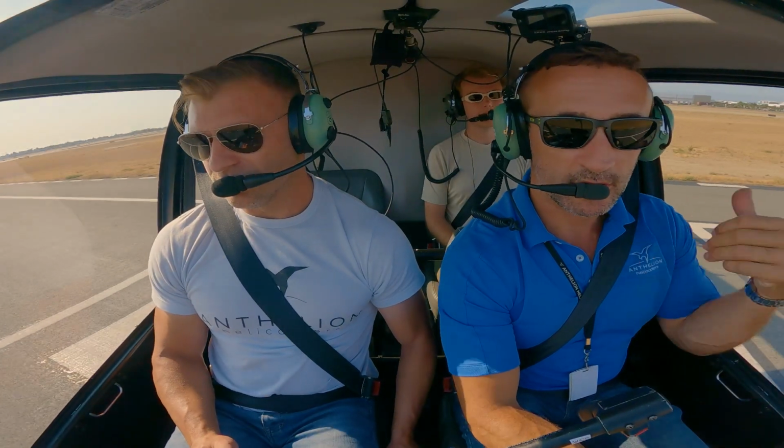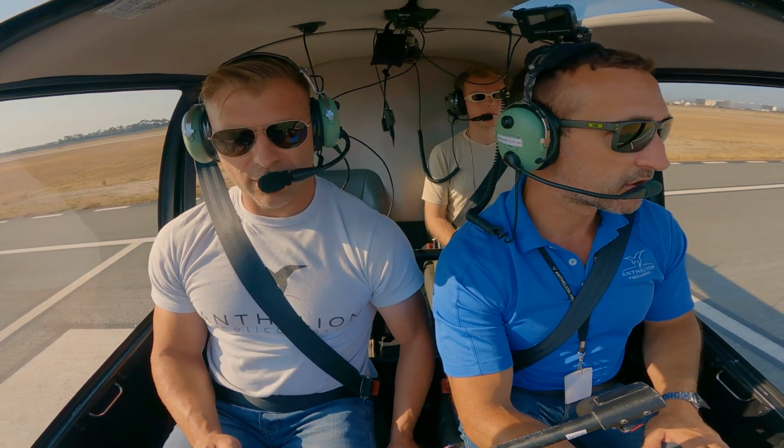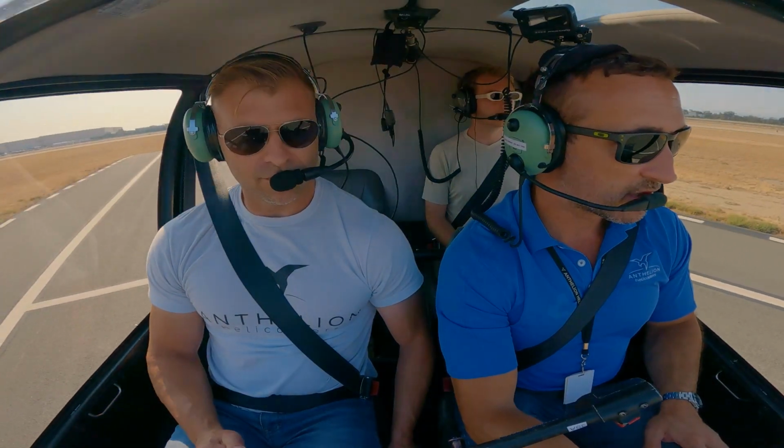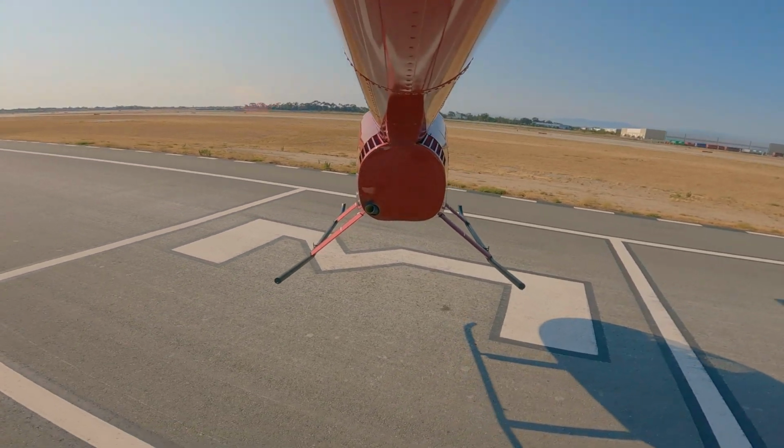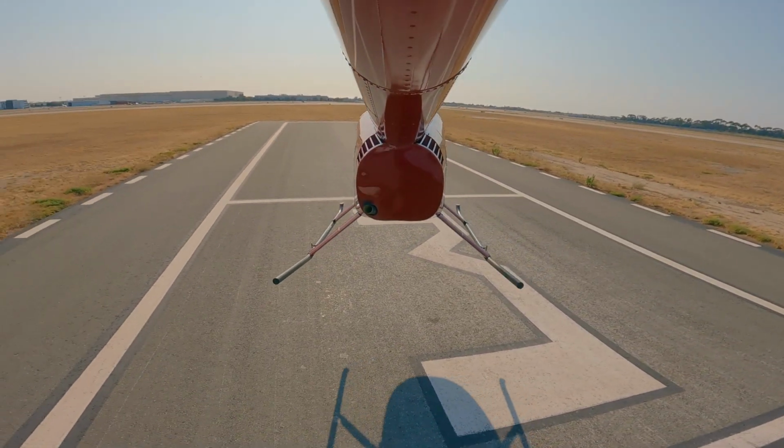Looking clear, keep going all the way around, mate. Let's just do a full 360. It's just good to get spatial awareness of everything, for all the different approaches at Long Beach, because we've got a full 360 for approaches.